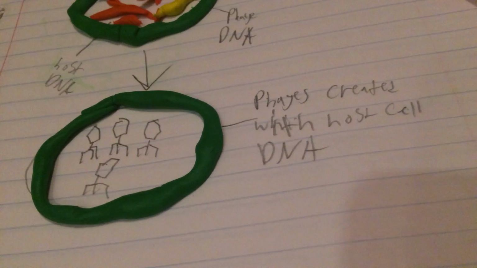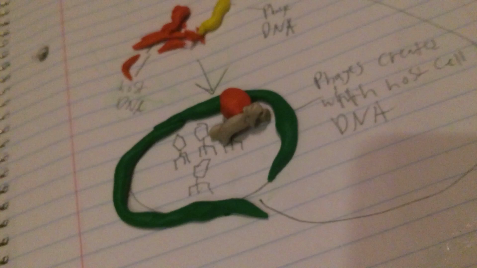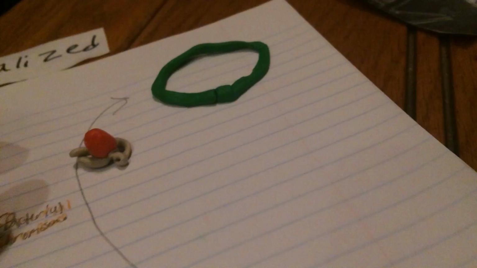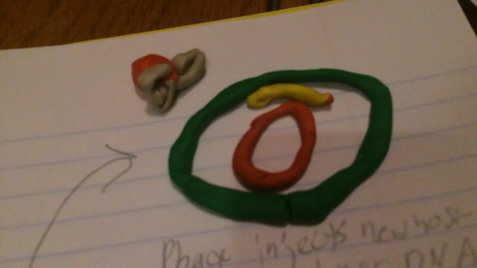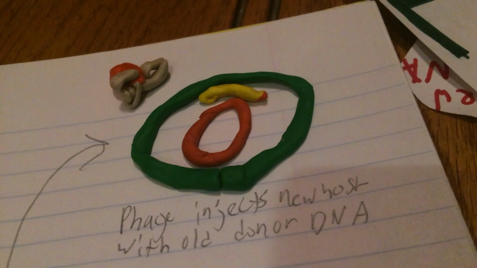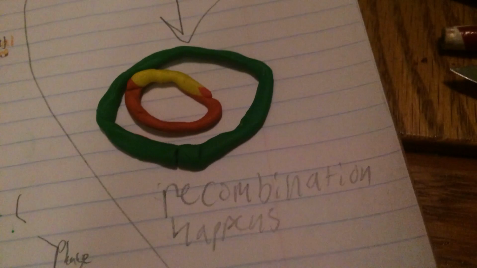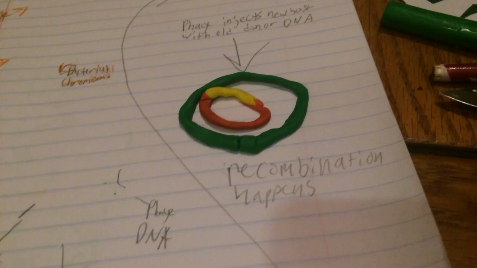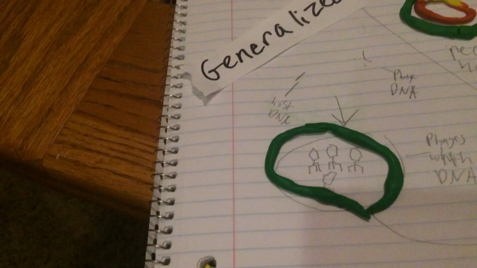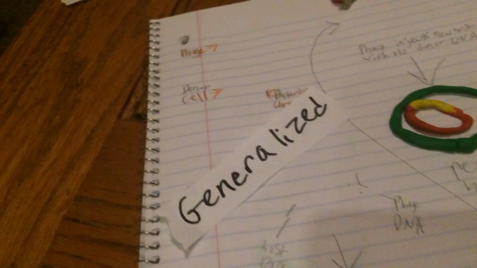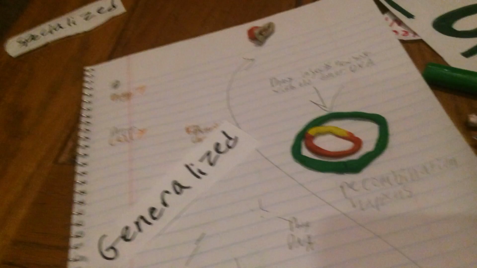Then phages are created with host cell DNA, and phages are released to go inject other host cells with the donor cell DNA. Then the donor cell DNA recombines with the new DNA. Generalized is a similar process, but the coding is much more random than specialized.